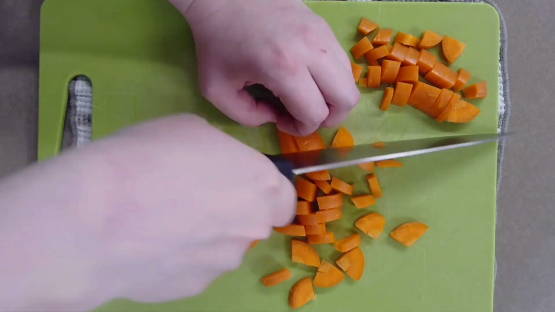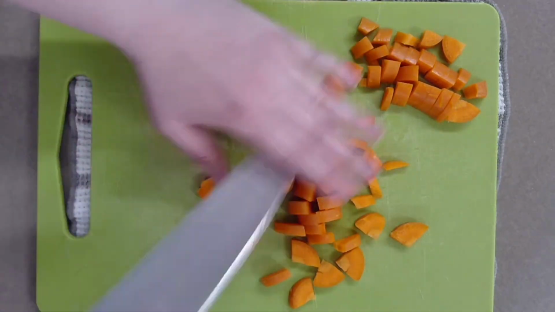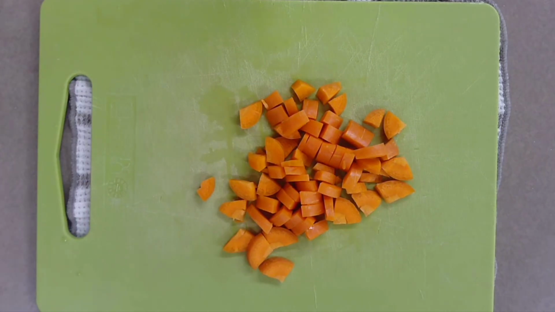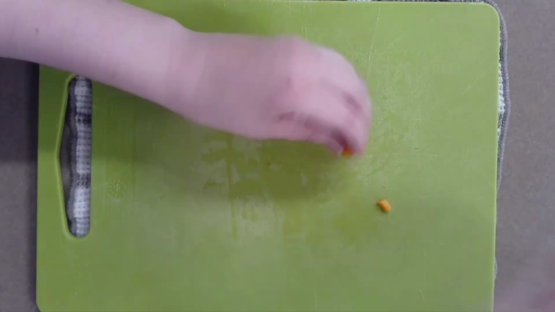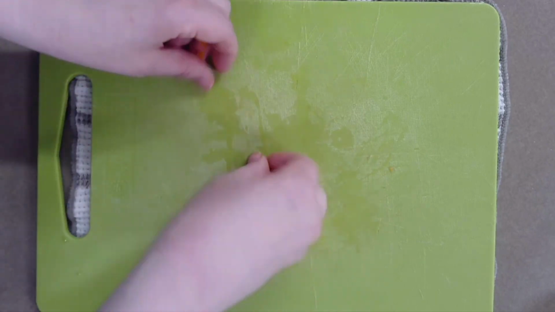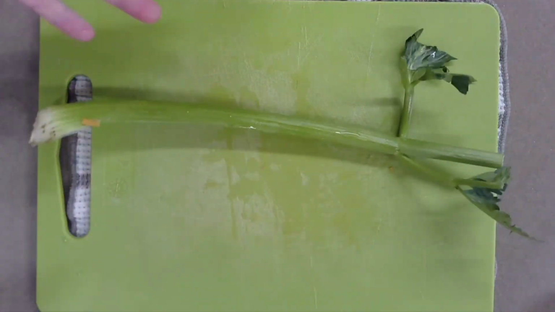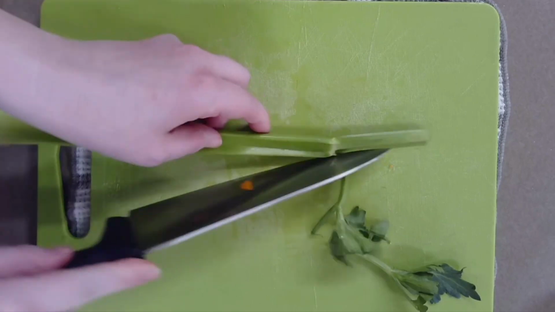Notice how when I do a rock and chop, I keep the tip of the knife on the board the whole entire time, and it never lifts up. Here we have nice uniform, bite-sized pieces ready for our stir fry. Let's put them off to the side into a metal pie plate just to hold them temporarily. And then we'll move on to our next vegetable.